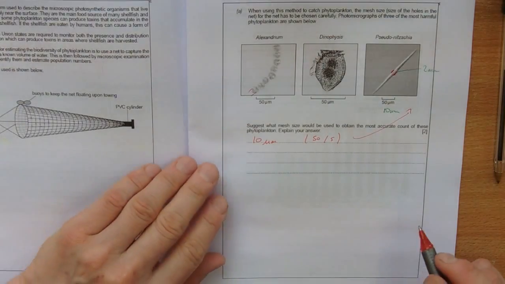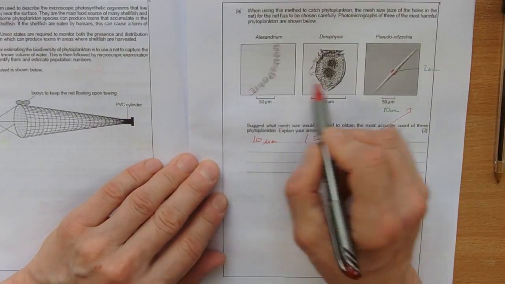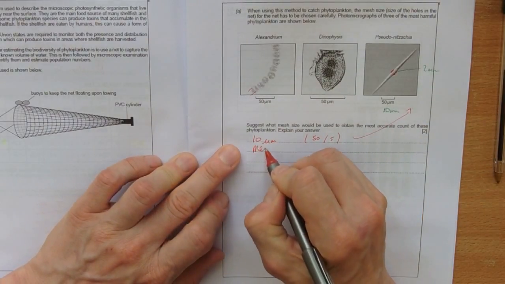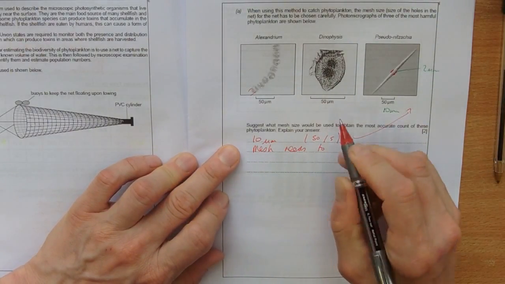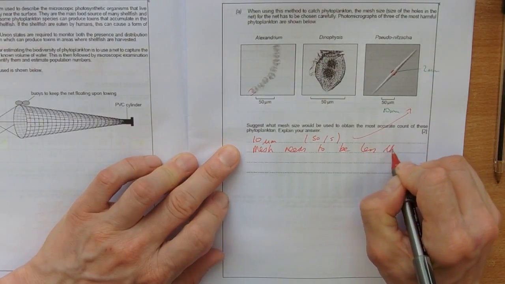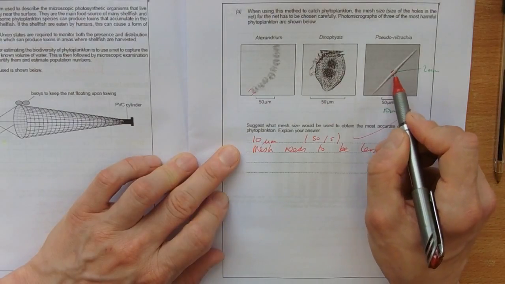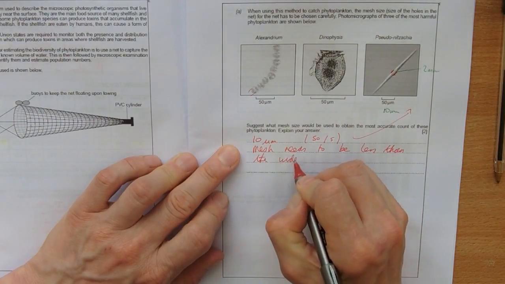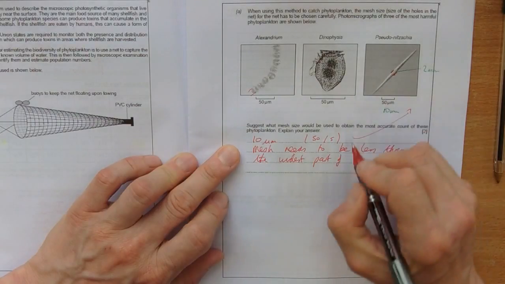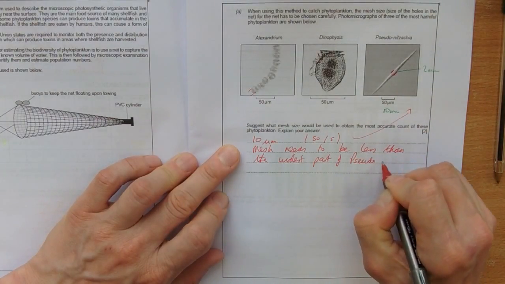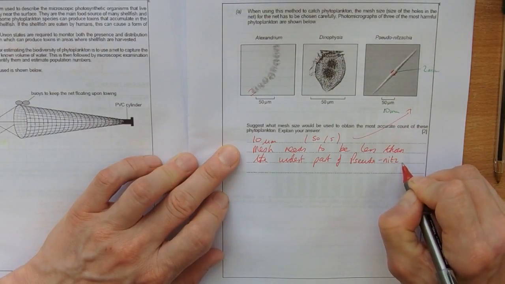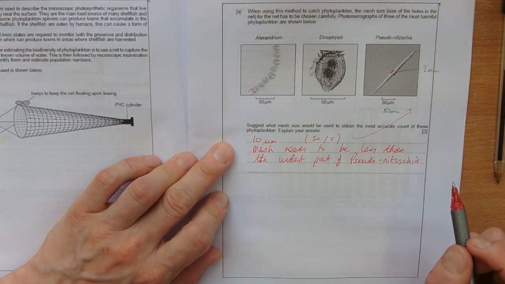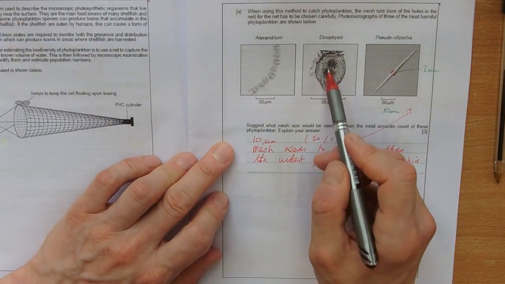Our reasoning for this, the mesh size needs to be smaller than the widest part of this algae here. So mesh needs to catch this, less than the widest part of pseudo, less than the widest part of pseudo. What a great name in this exam. Pseudonychia. Try saying that when you're not drunk. And presumably if it catches that one, it's going to catch those and catch those as well.